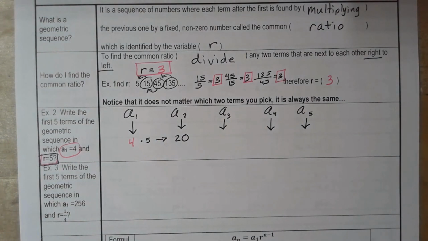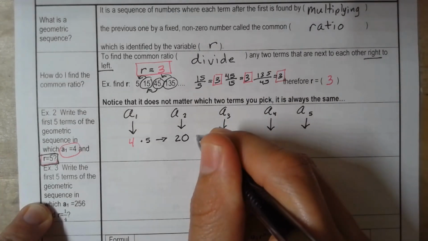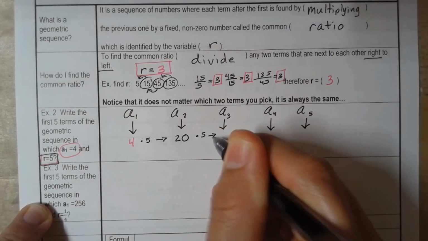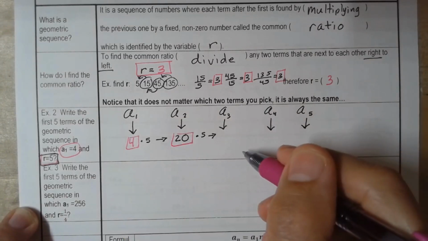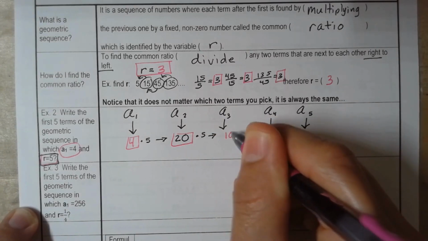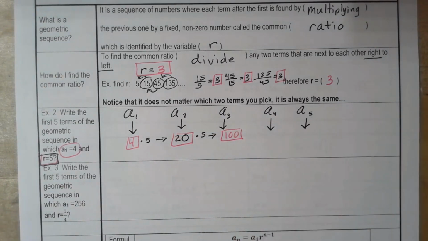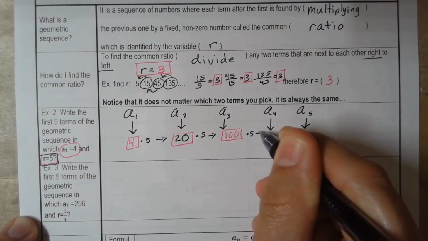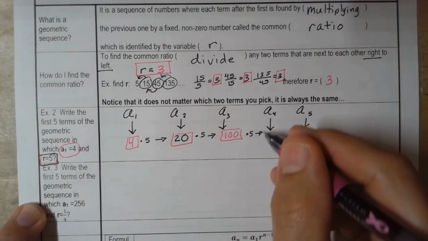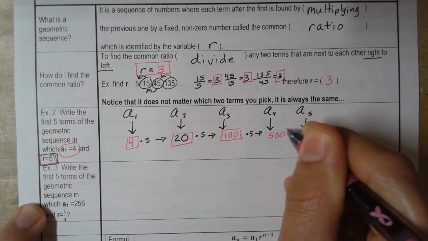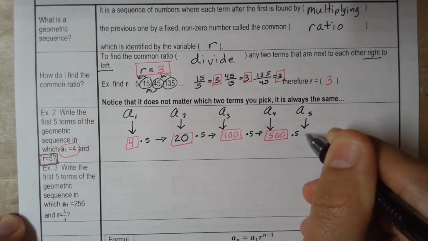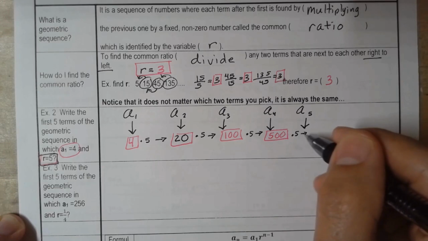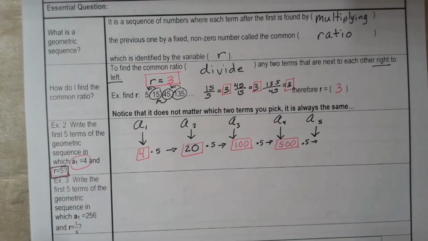So there's my answer. And then if I wanted to continue this process and figure out the next one, I would just multiply it by 5 again. I'm going to box these as we go on. So we have 4, we have 20. And then 5 times 20 is going to give me 100. And if I wanted to know what the next one is, I would just multiply it by 5. 5 times 100 is going to give me 500. And then I could go further, multiply by 5 again, and that's going to give me my a sub 5. 5 times 500 is going to give me 2500.